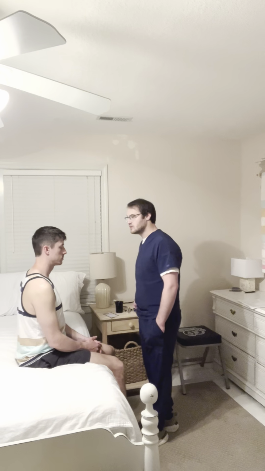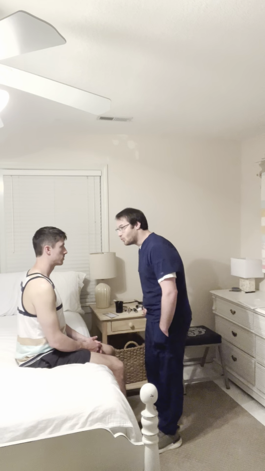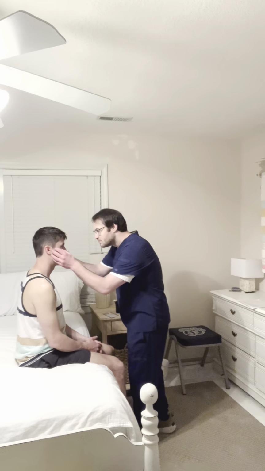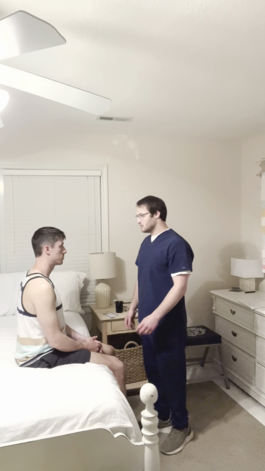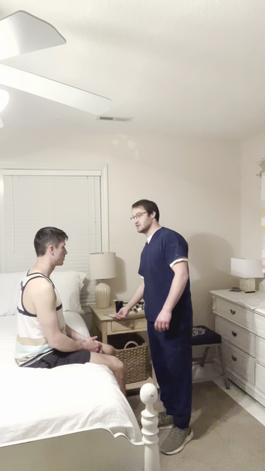I'll have you open your eyes for me. Assessing the sclera here. The sclera appears white and moist. I'm just going to come and look below your eyes here. And looking below the eyes, the conjunctiva appears clear and moist. Next, I'm going to go ahead and assess your vision here.